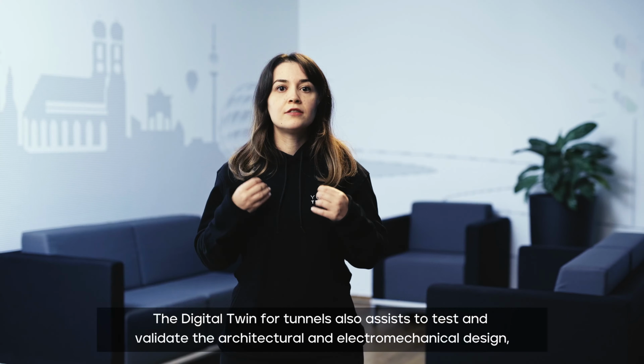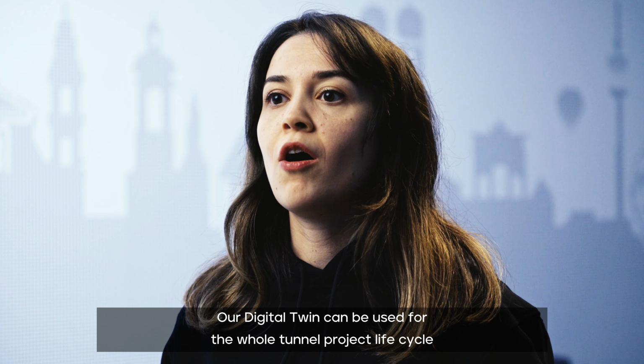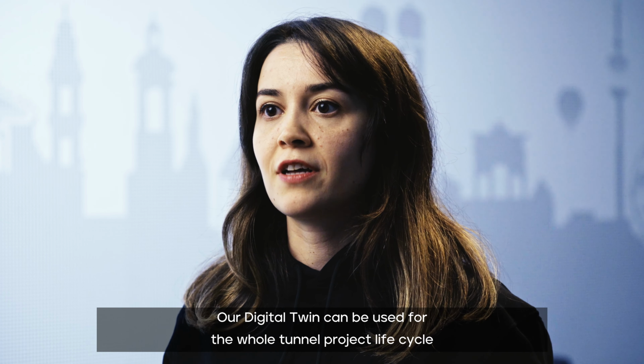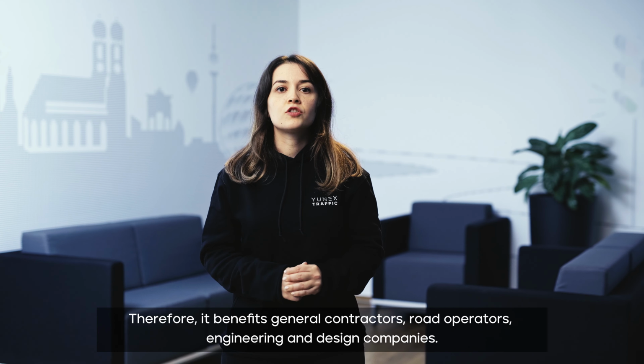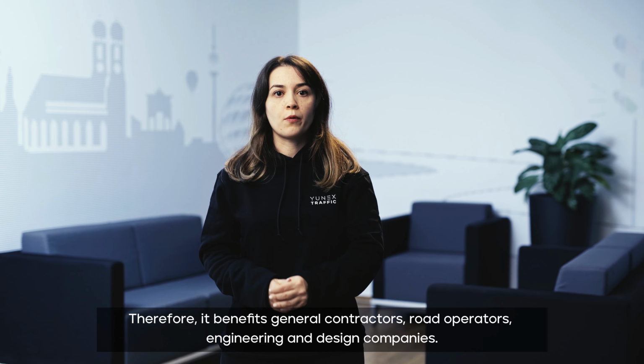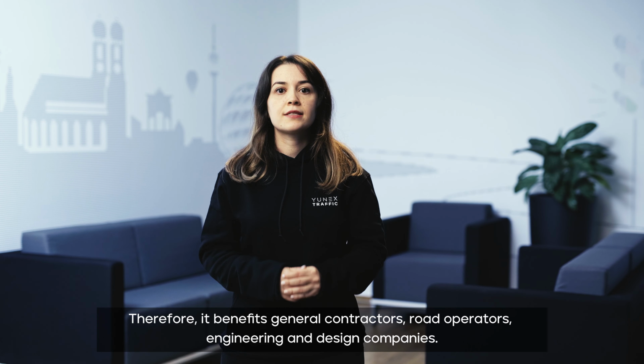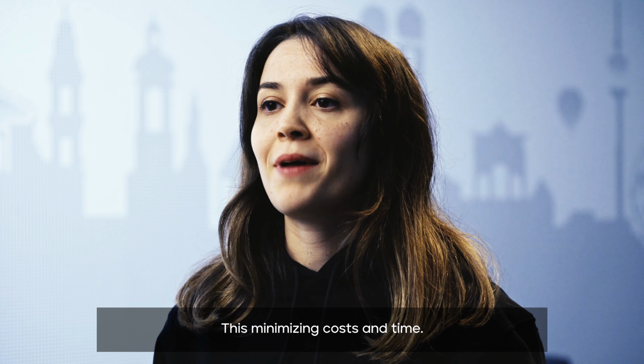The visualization of all construction elements helps to virtually conduct and simulate many functionalities during the operation and maintenance phase. Our digital twin can be used for the whole tunnel project life cycle, therefore it benefits general contractors, road operators, engineering and design companies. This minimizes costs and time.